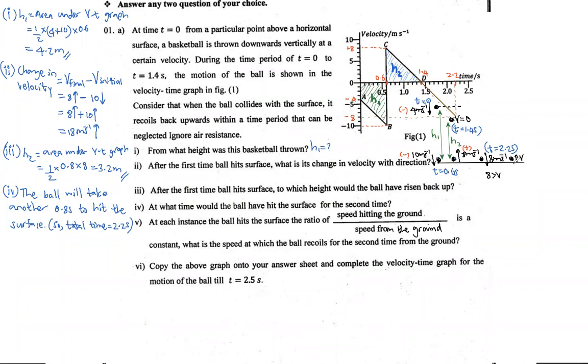I just took it as v, they are asking for v. So to answer that part, Roman 5, what do you think we should be doing? Right, so we have to say speed at which it is hitting the ground over speed at which it recoils. So speed recoiling. Is that clear, everyone?